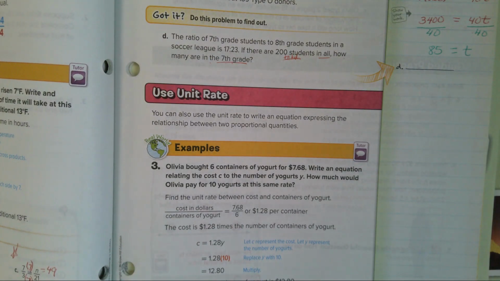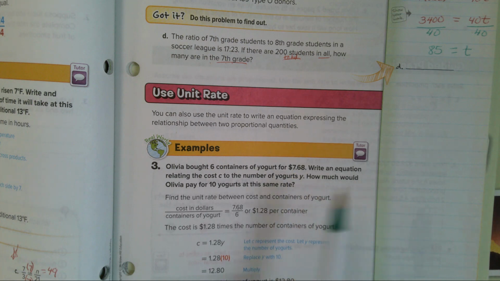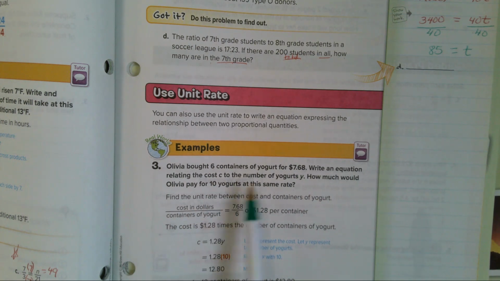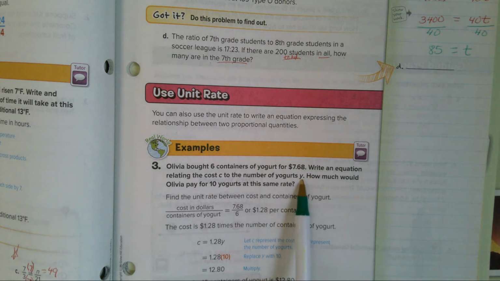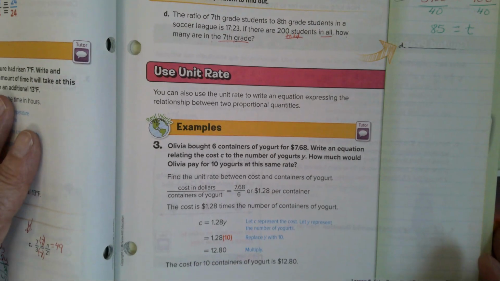You can also use the unit rate to write an equation expressing the relationship between two proportional quantities. Olivia bought 6 containers of yogurt for $7.68. Write an equation relating the cost C to the number of yogurts Y. How much would Olivia pay for 10 yogurts at this same rate?